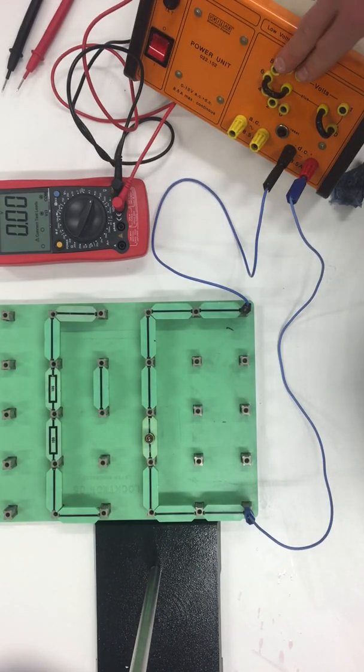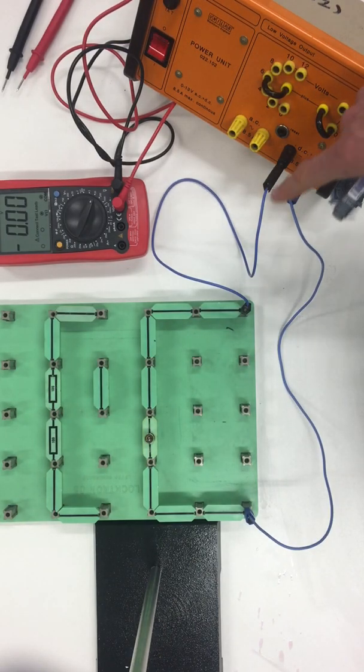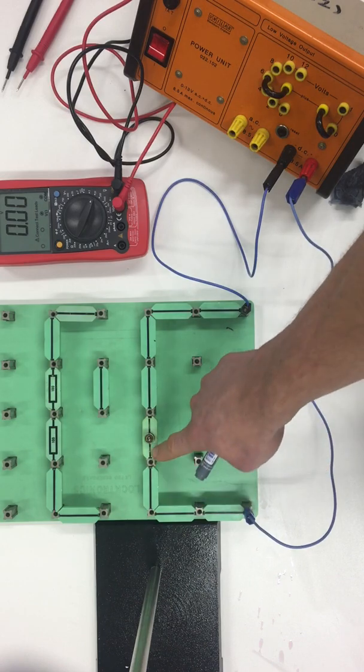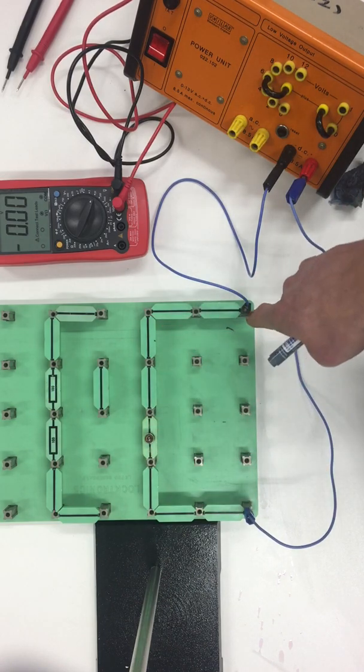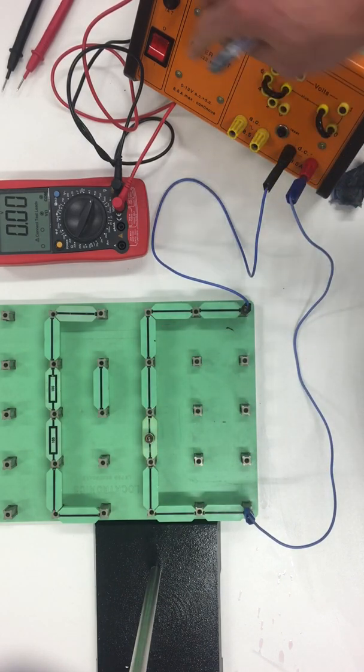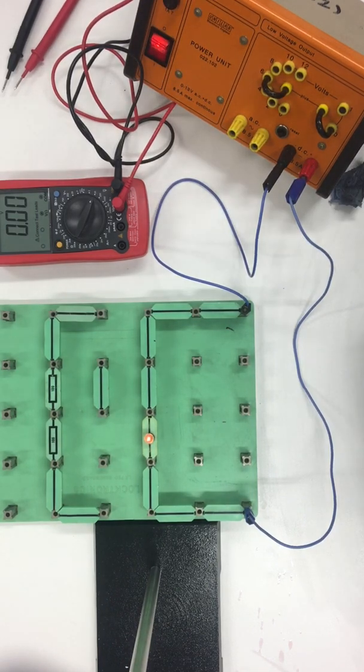Here's my circuit with the power pack producing a current coming out the red terminal. Around the circuit it passes through the lamp and comes back into the black terminal of the power pack. I'm going to turn the current on and the lamp lights up. The electric current is a flow of charge that is transferring energy.